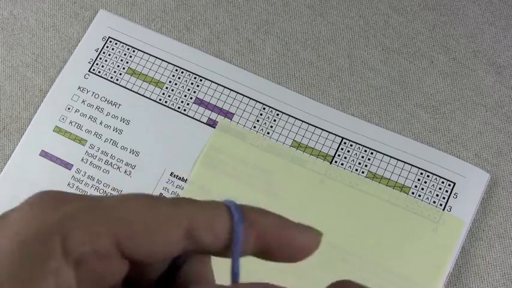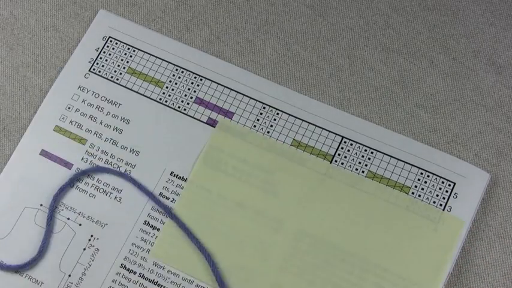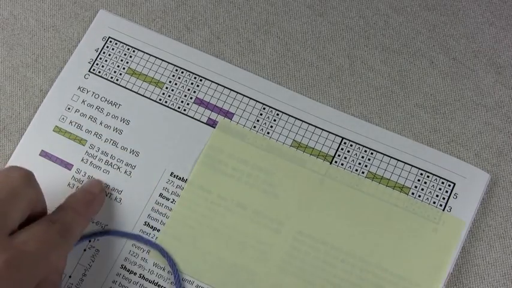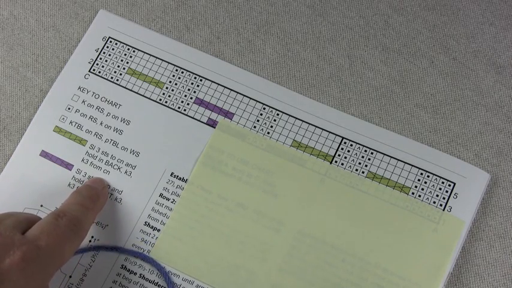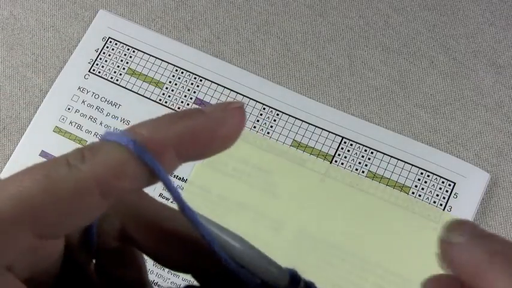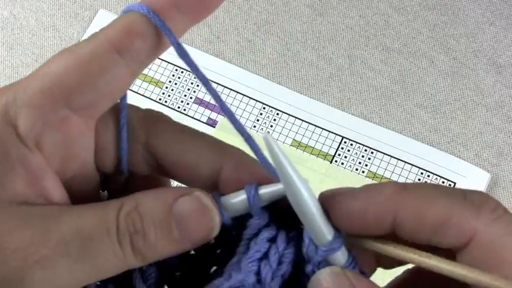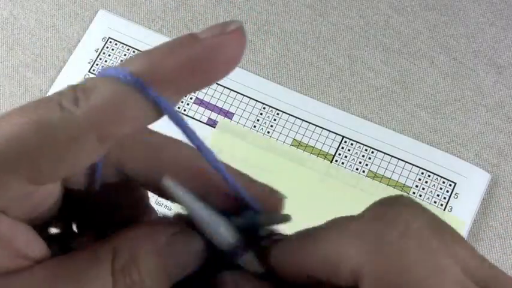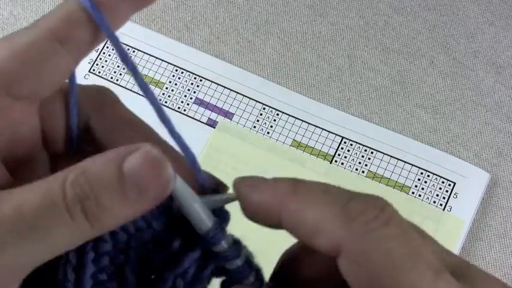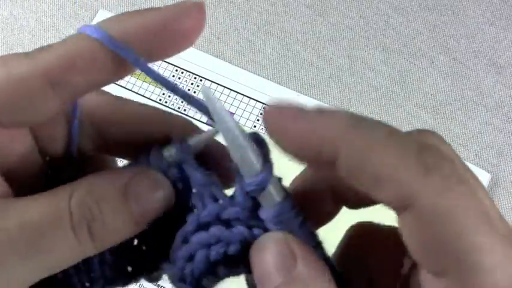So purl, purl, knit through back loop, purl, purl. Now we're ready for this cable, which was the slip 3 hold in back, slip 3 stitches to cable needle and hold in back, knit 3 from cable needle. Put the back on my left hand needle. Knit 3.